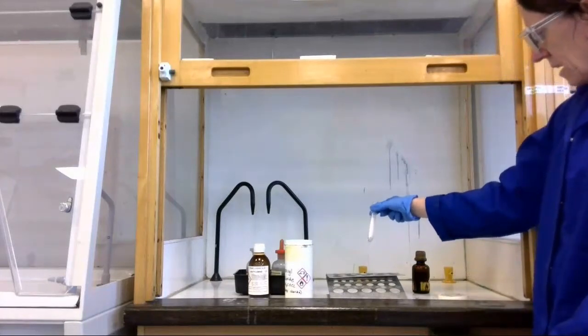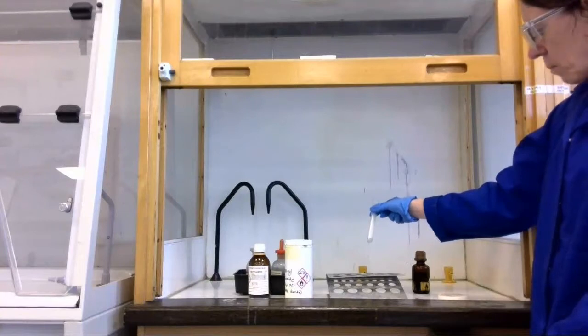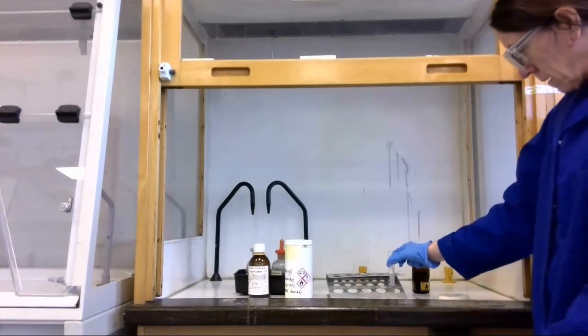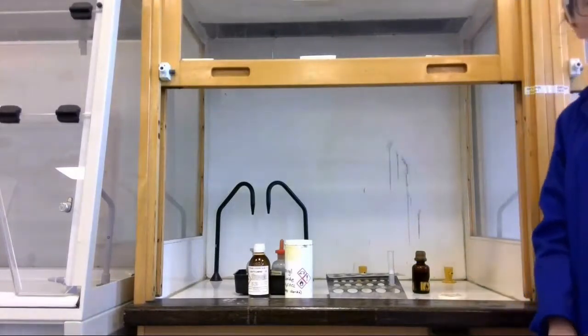So you can see there you've got copious amounts of steamy fumes, also producing some white smoke. It's a very vigorous reaction.